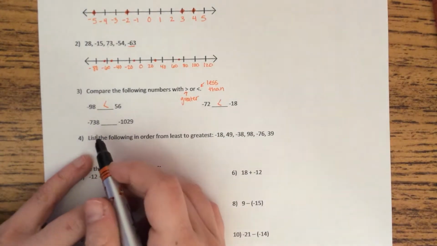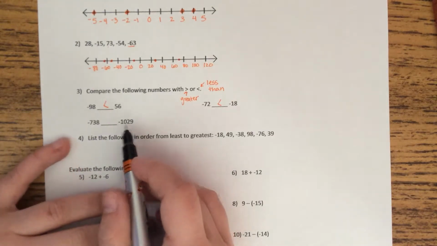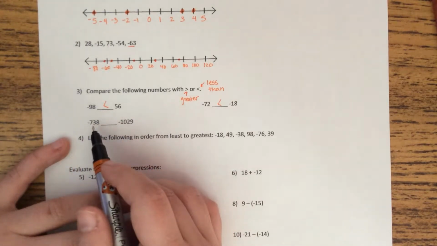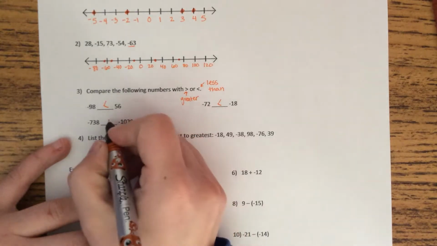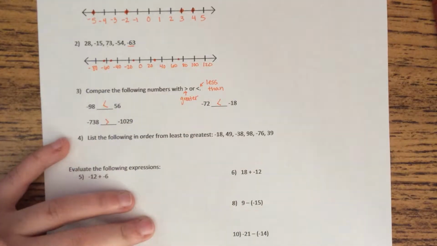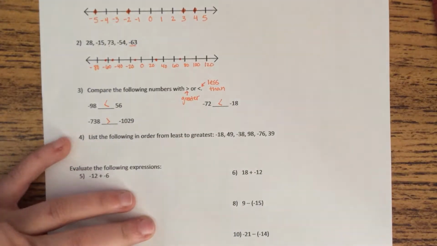Last one, -738 and -1,029. So which one would be closer to 0? And that would be -738. So that one is greater than -1,029.